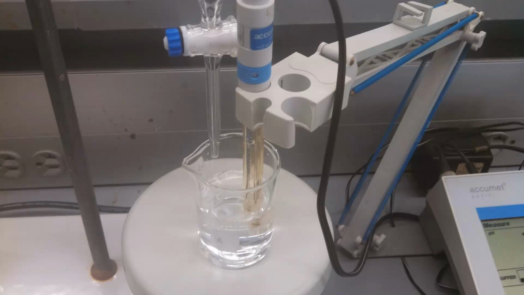For your standardization, you're going to do the titration the same way you did in experiment 3 in a 250 milliliter Erlenmeyer flask. For the unknown determinations, though, you're going to need to set it up so that you can have a pH electrode in the solution and dispense titrant with your burette at the same time. So this is the way to do that.